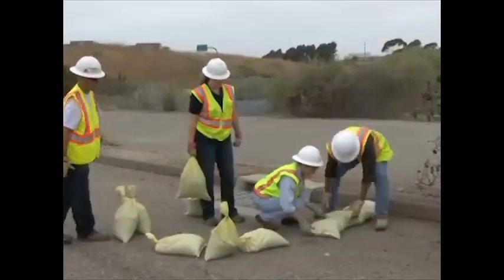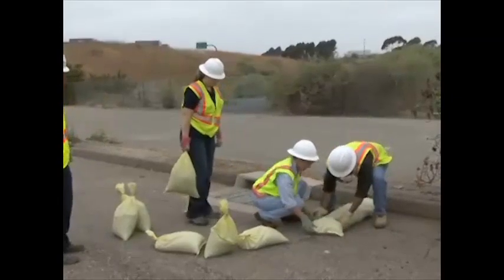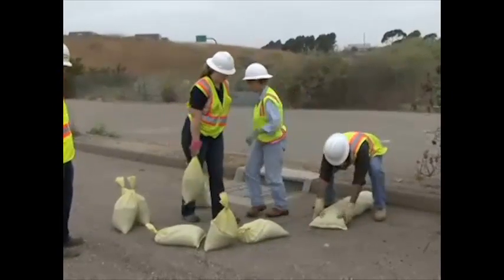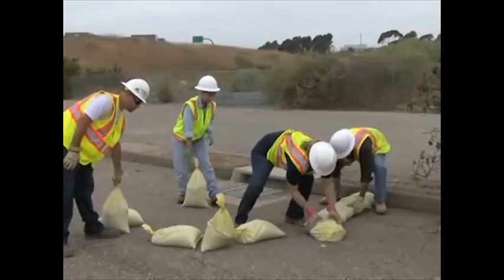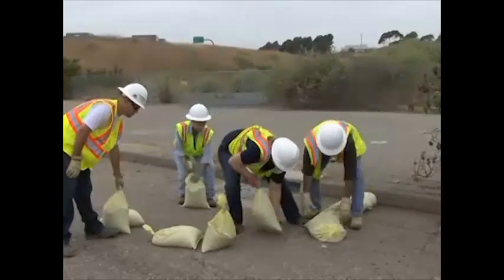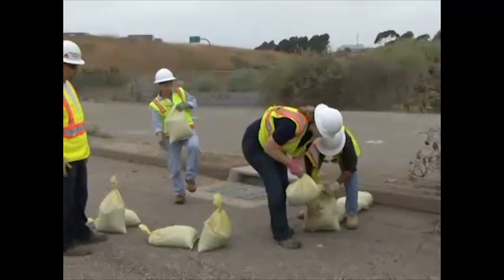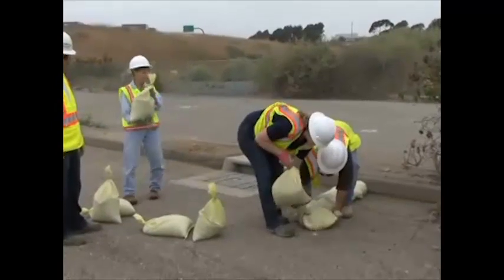Install temporary drainage inlet protection such that the ponded runoff does not encroach on the traveled way or overtop the curb or dike. Place gravel-filled bags to control ponding and prevent runoff from overtopping the curb or dike.